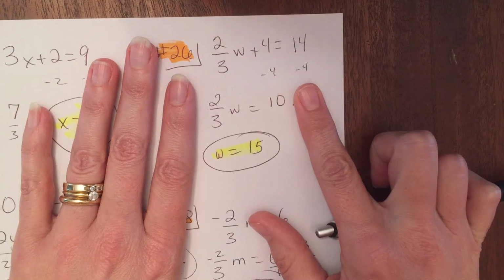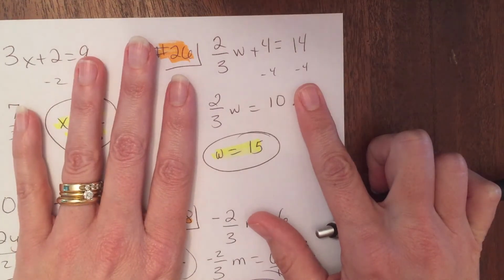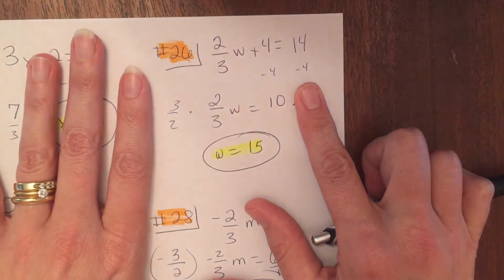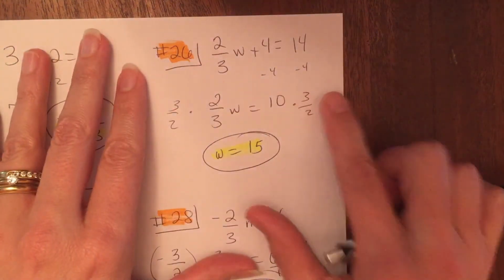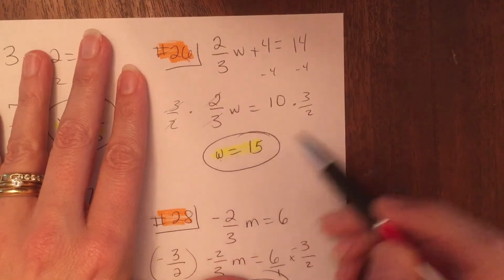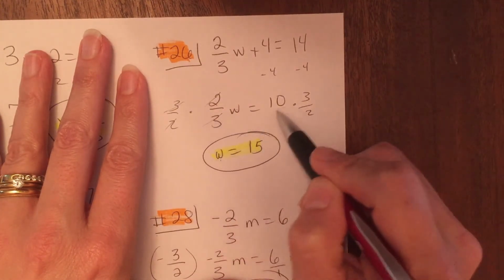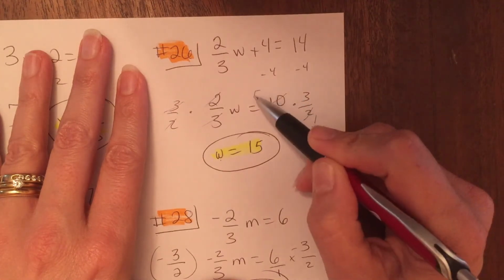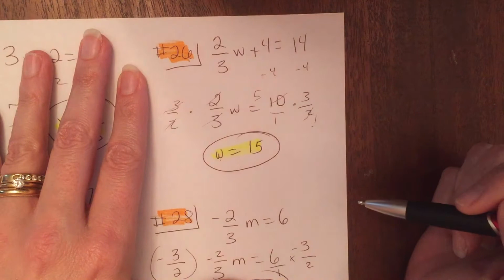What's happening to w? It's being multiplied by 2/3. How do I undo that? Divide by 2/3, which means multiply by the reciprocal. So I need to multiply both sides by 3 over 2. When I do it over here, these all cancel. I'm left with a w. Over here, 10 over 1 times 3 over 2. This reduces. I get 5 times 3 is equal to 15.